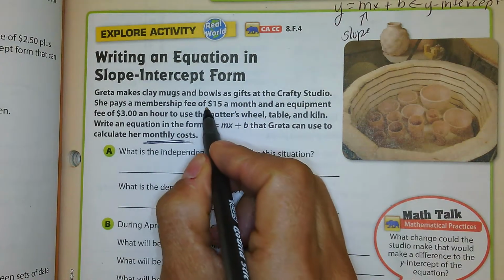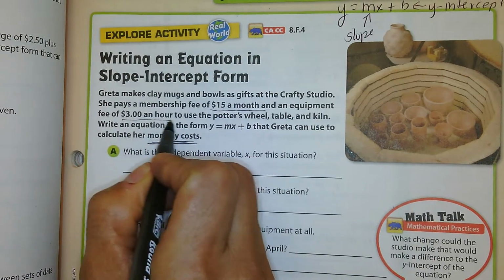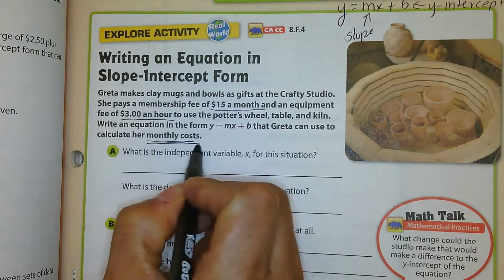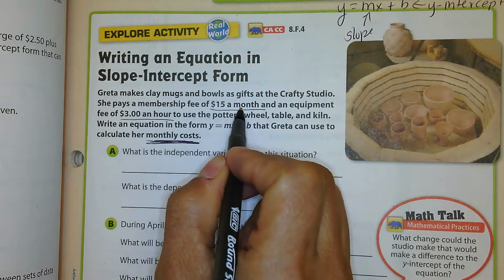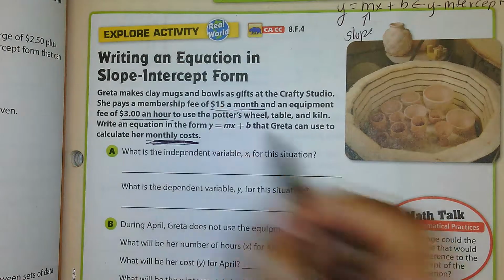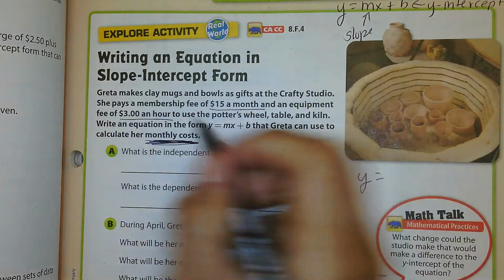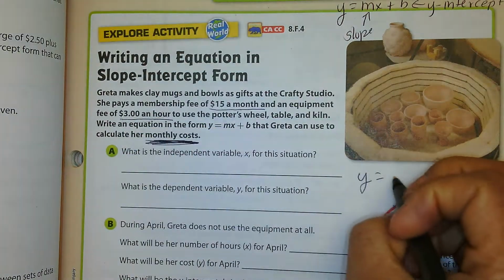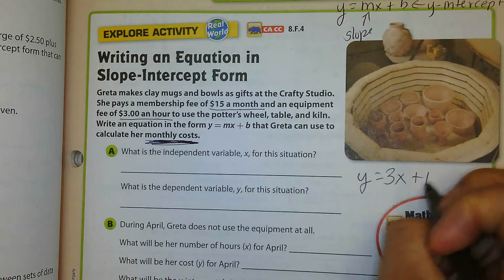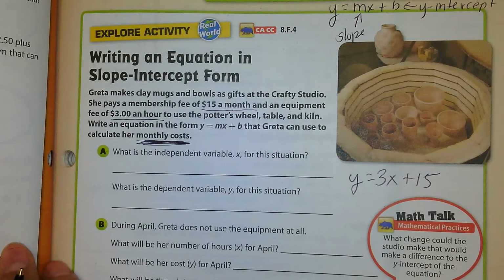So looking at this, it says $15 a month and this one says $3 an hour. So both of them look like they're rates, but because it says monthly fee, this would not be a rate. So this would be the y-intercept. So the equation would be y equals m, this is the slope, $3 an hour, 3x, and then the y-intercept would be plus 15. So this would be the equation, okay? But let's go ahead and answer all the questions.